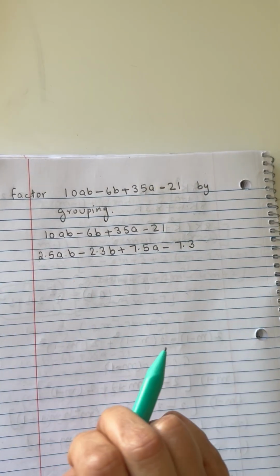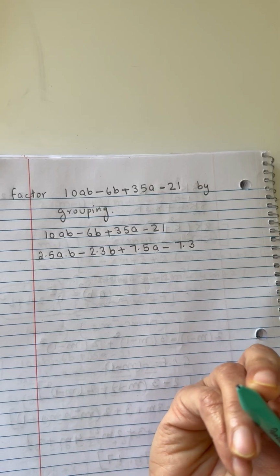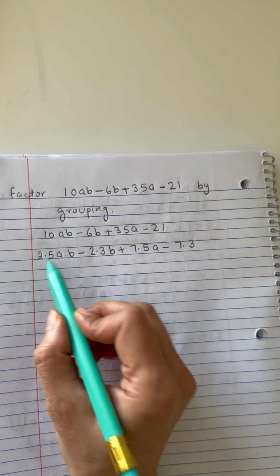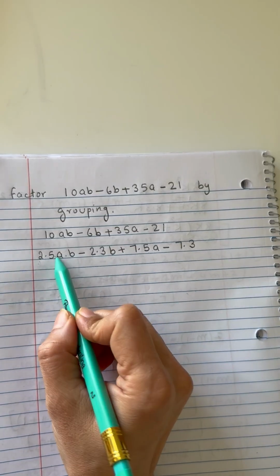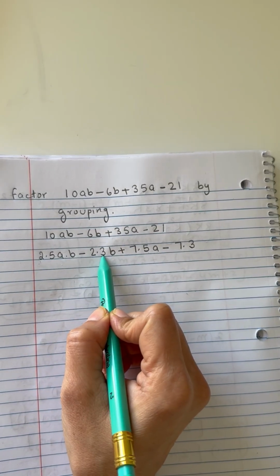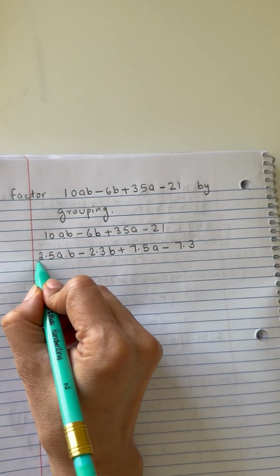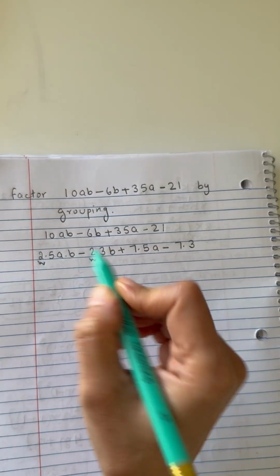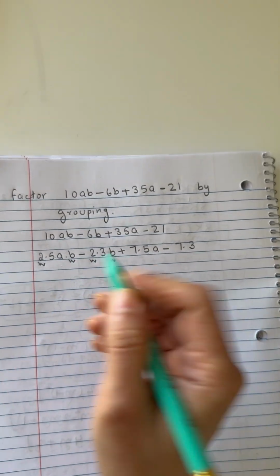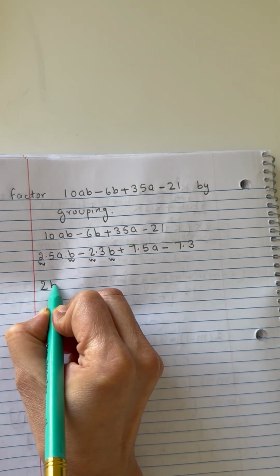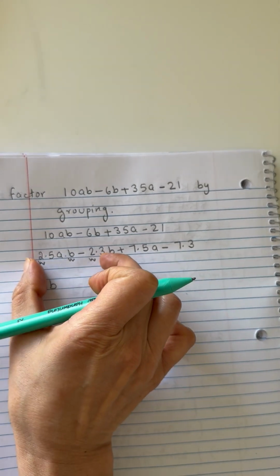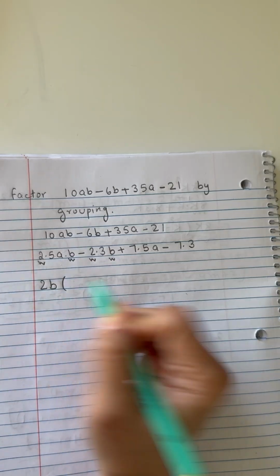So let's figure out and take two terms which look more close. We can take this and this also, but let's try with this only first. So I see 2 is common and b is common here. So I can pick 2b and take these two terms and bring it out.